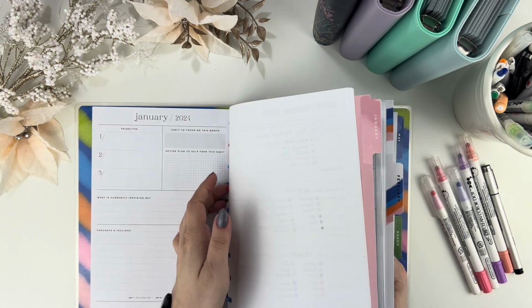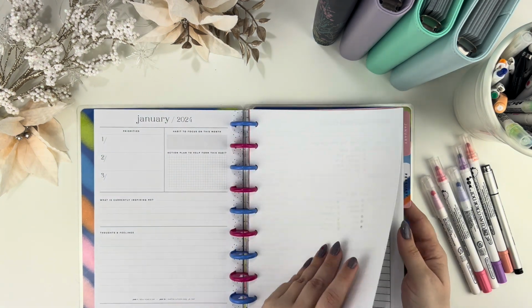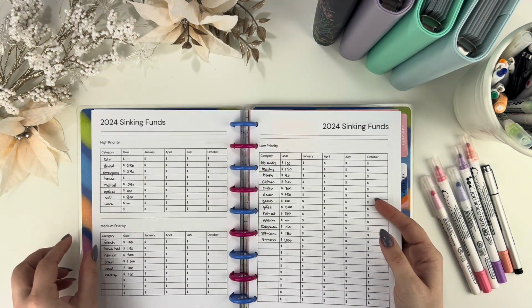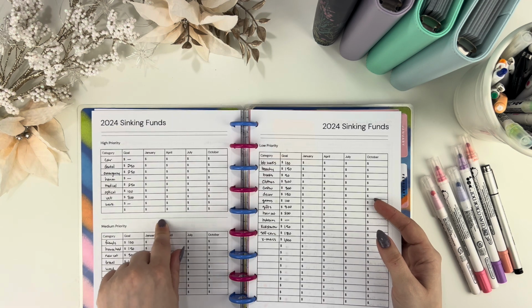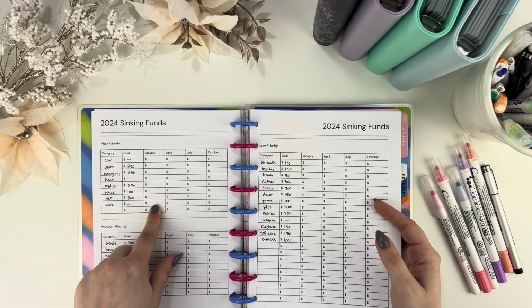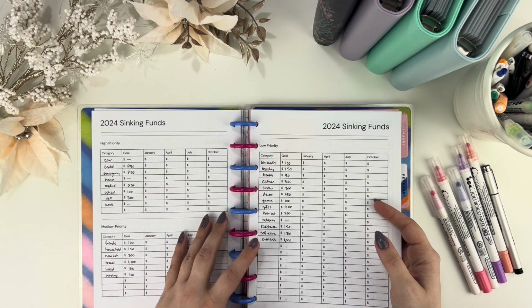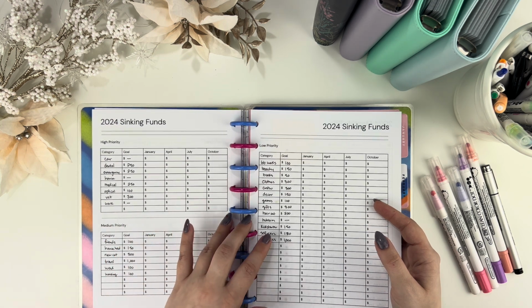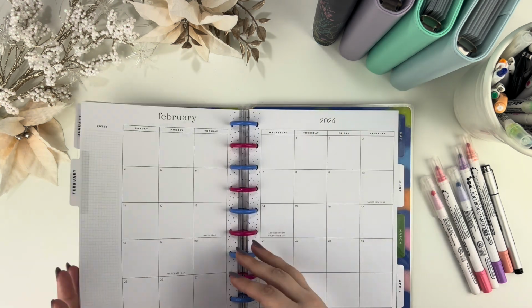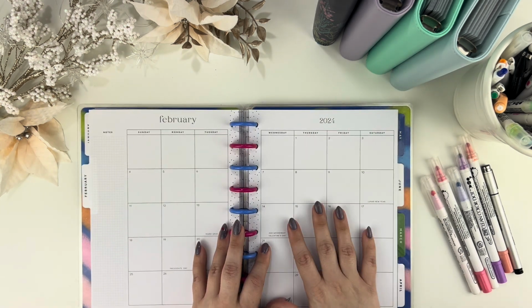That is all a part of my kind of overview planner. So like here, I wanted to go through and in the sinking funds category, add up the total value in these funds at the end of each quarter, basically. So at the end of January, April, July, and then October. So yes, that's what we are up to today.